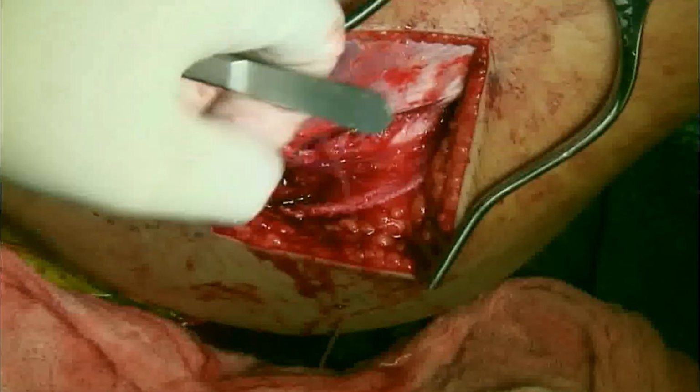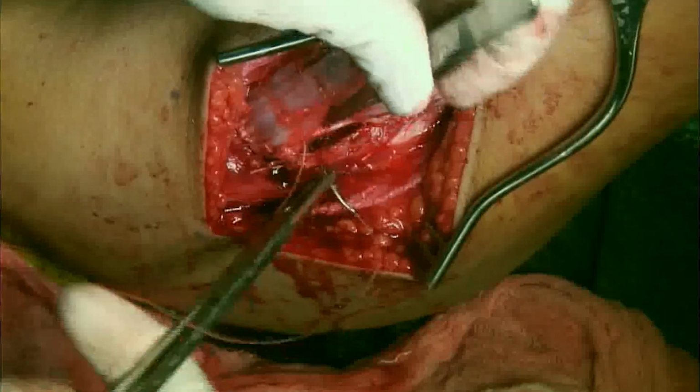Here my assistant is slightly giving me some abduction to ease the tension so that I can repair it easily.